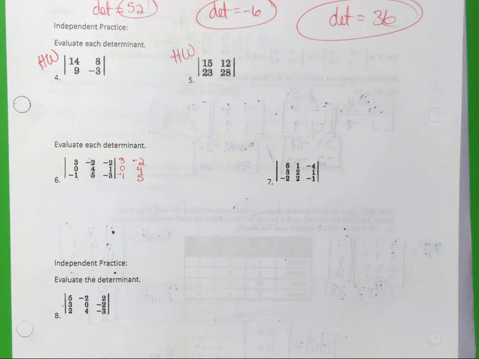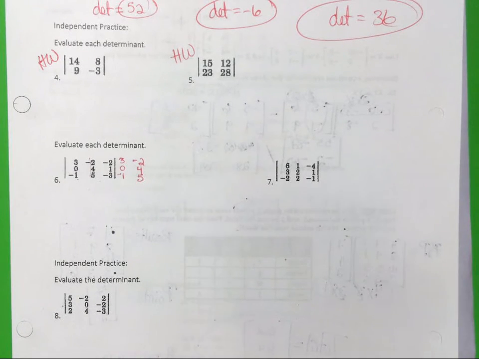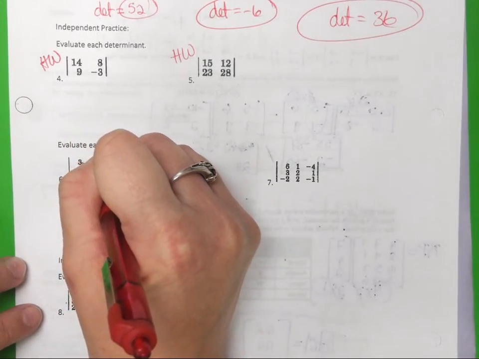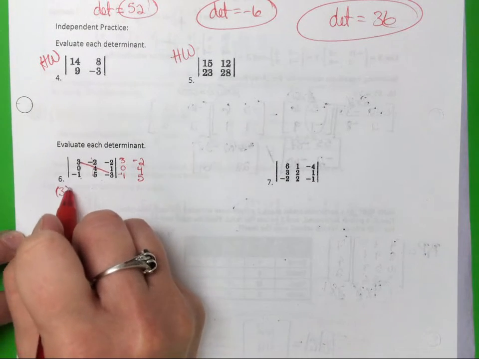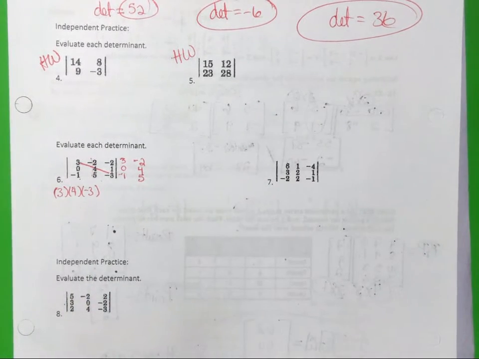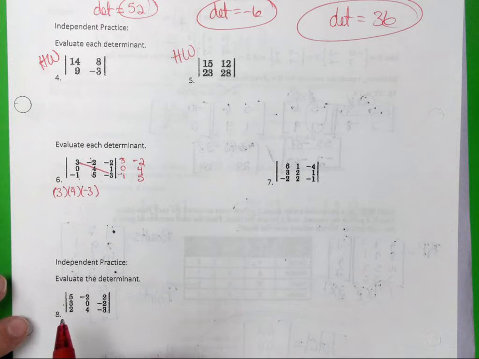So we're going to multiply on a diagonal. Which way do we go first? Left to right. So 3 times 4 times negative 3. So let's write that down so you can see it in your notes. Y'all okay? Yes, no, maybe?